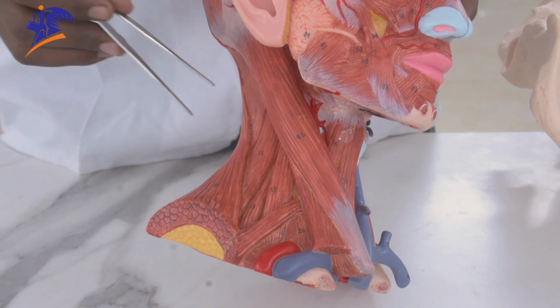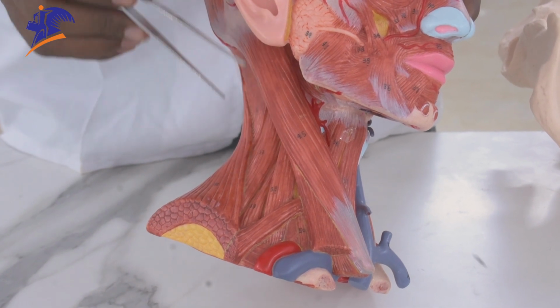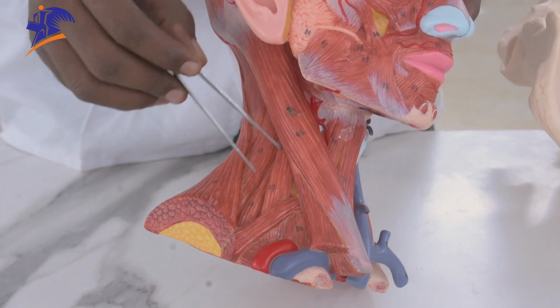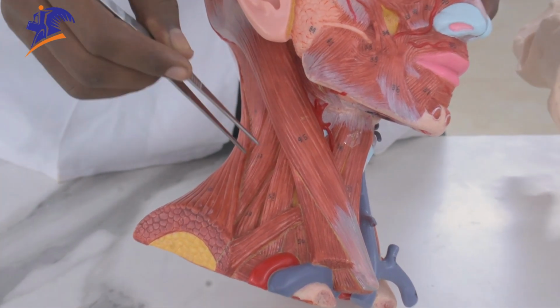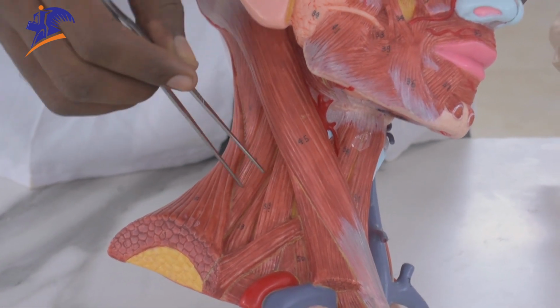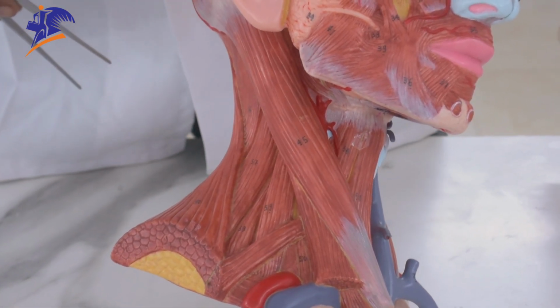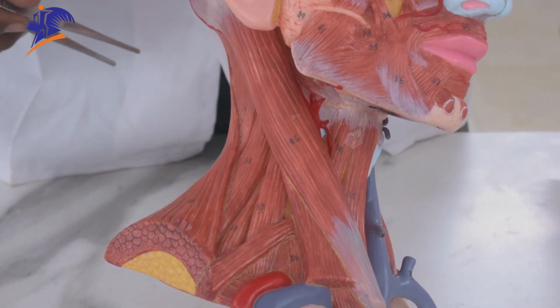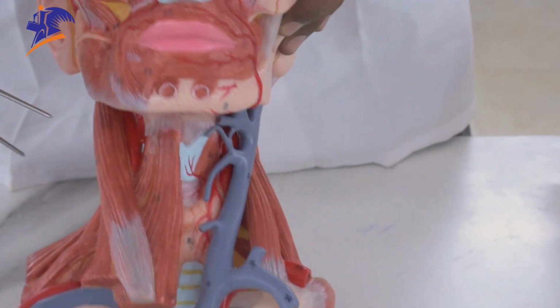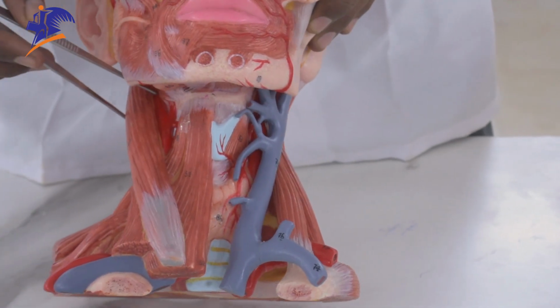Accessory nerve, branches of the cervical plexus, lymph nodes, and other structures. Mainly, the most important structure of the posterior triangle is the accessory spinal nerve, or spinal accessory nerve, or the accessory nerve. Again, this is the sternocleidomastoid.